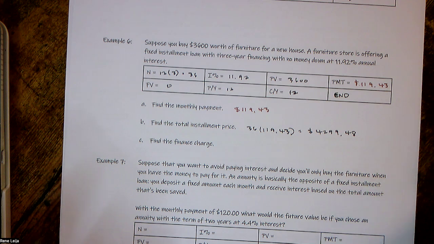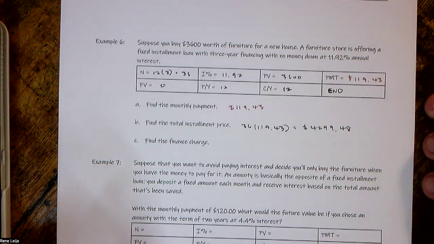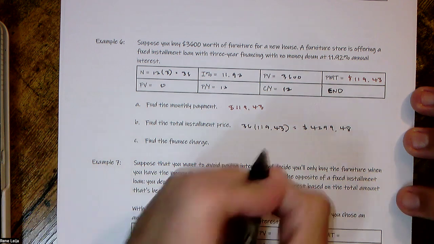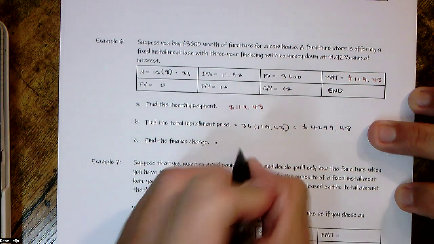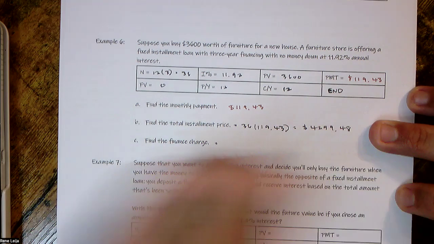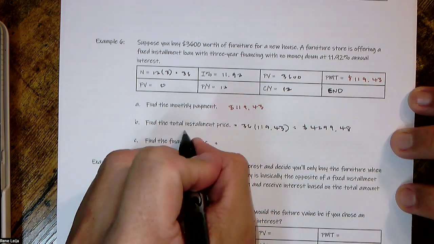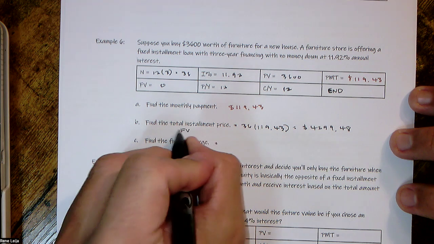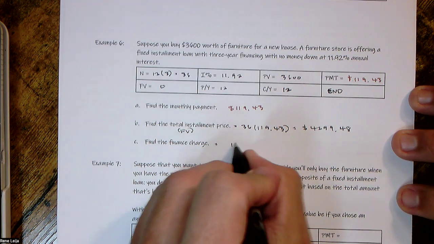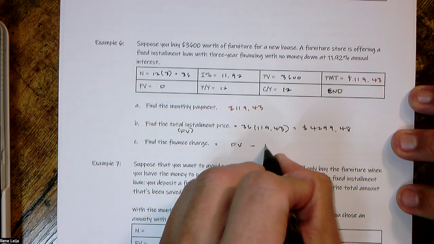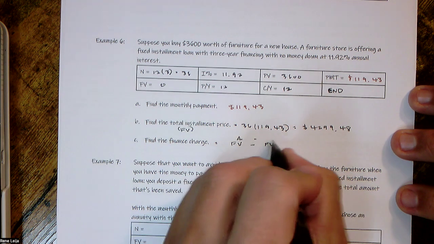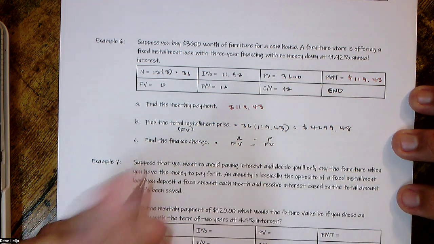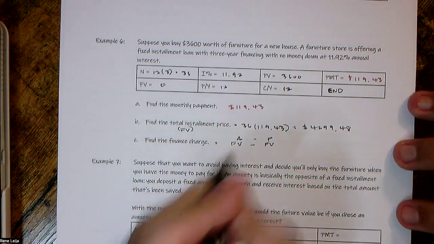Now what's the finance charge? Remember, this is just like interest. What's the interest? That's what they want to know. So the finance charge is going to be the future value, which is the total installment price. This is your future value. So it's your future value minus the present value, or A minus P, future value minus your principal.